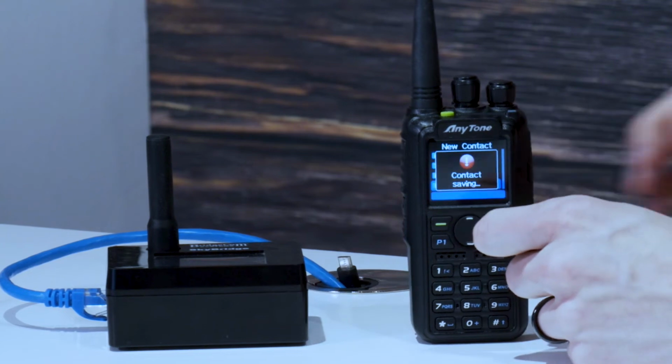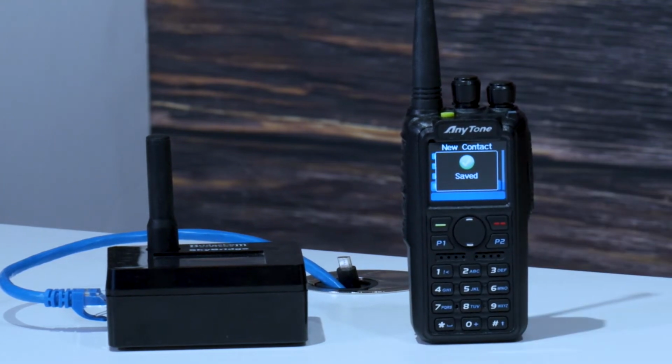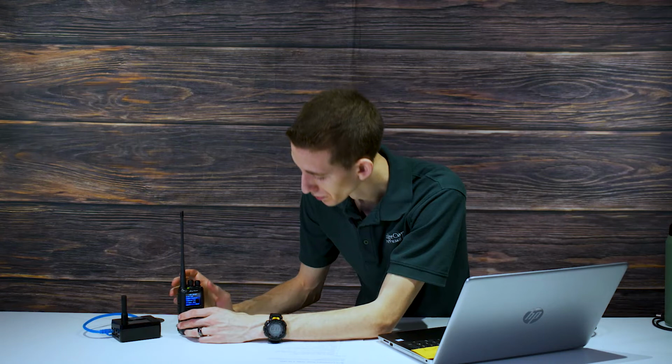There we go, click save, and you should be ready to rock and roll with your talk groups now. So we have our talk groups, now we actually need to go create our channels. After that, we'll assign our talk groups to those channels.